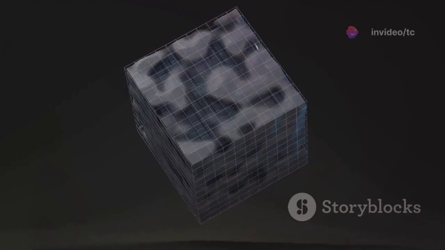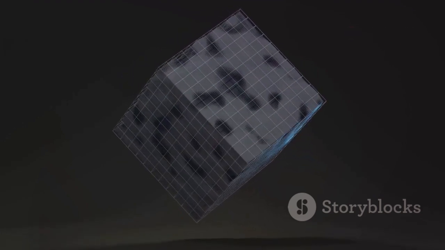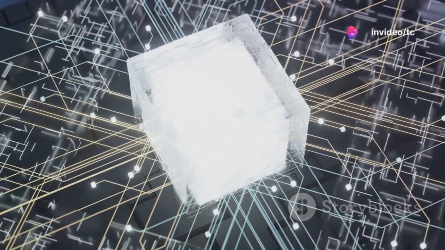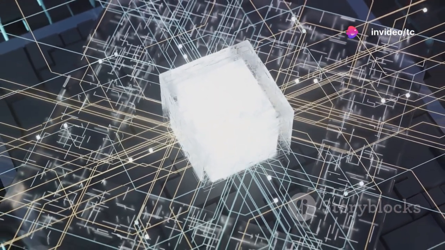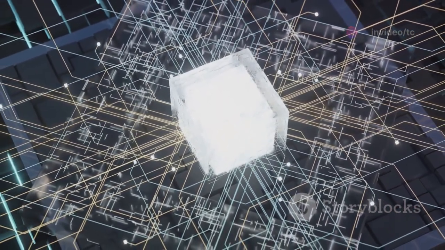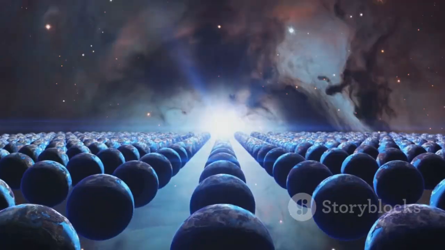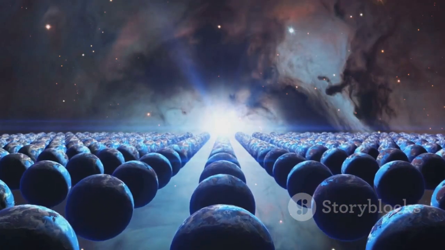Then we reach the 4th dimension. In our daily lives we perceive this as time. But from a geometric perspective, it's a hypercube or a tesseract. This is where it starts getting tricky for our 3-dimensional brains. A hypercube is to a cube what a cube is to a square, a 4-dimensional analog of the cube.